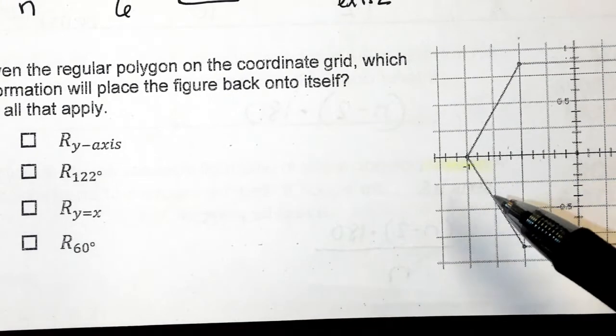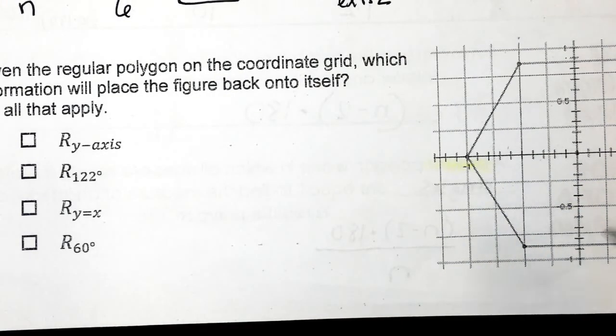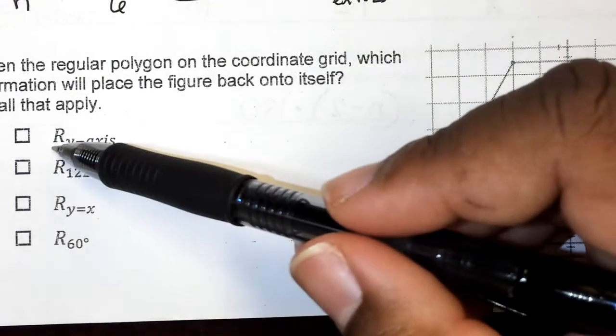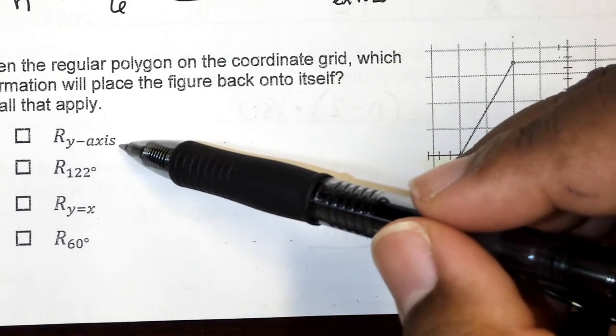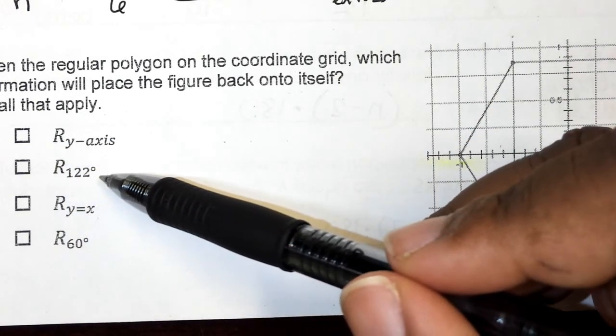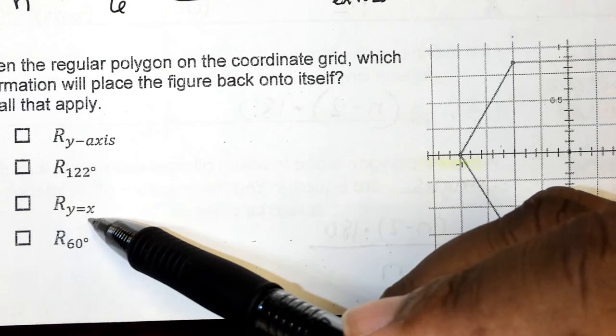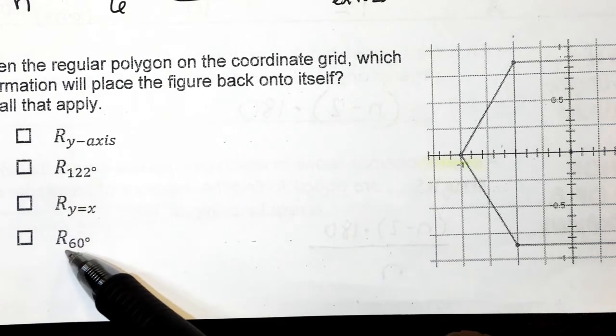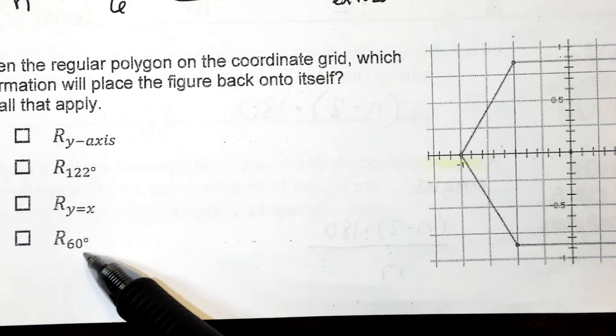To figure it out, we got to go through and test it real quick. It shouldn't take long. Before we do that, let me read them so you can understand. Y'all should know all the transformations you see here. This first one is a reflection over the y-axis. Second one is a rotation of 122 degrees. Third one is a reflection over y equals x. Y'all should remember that it's the diagonal reflection. And then the fourth one is a rotation of 60 degrees.